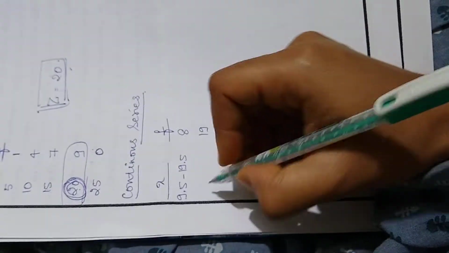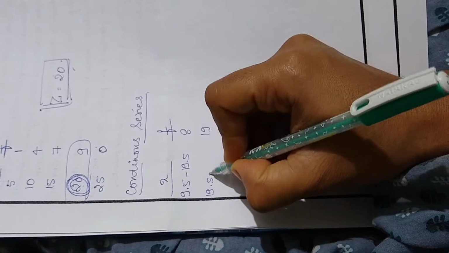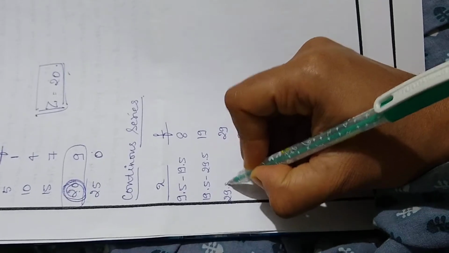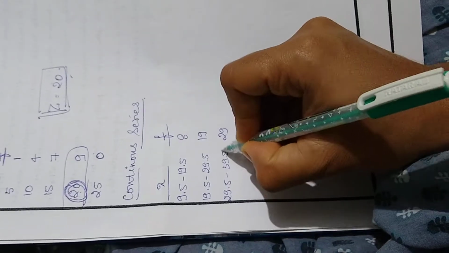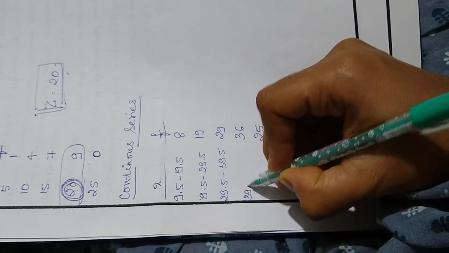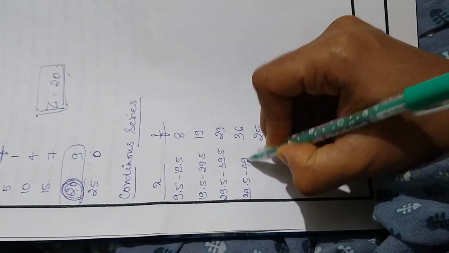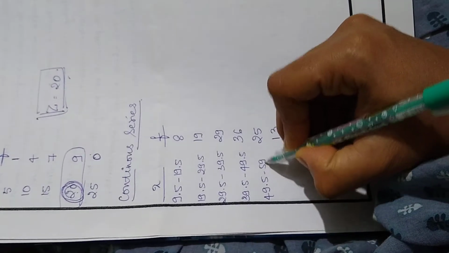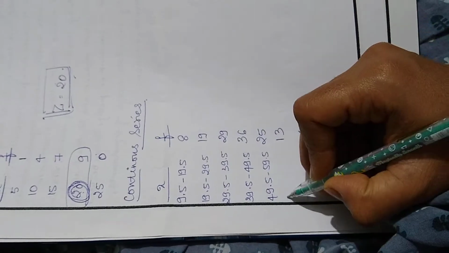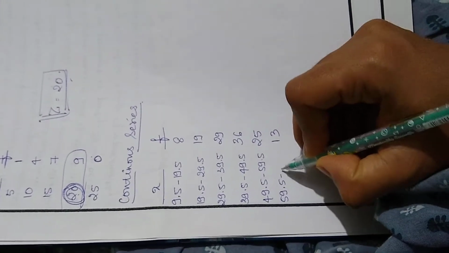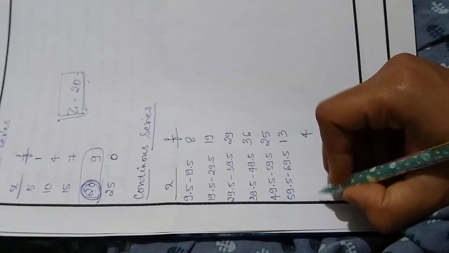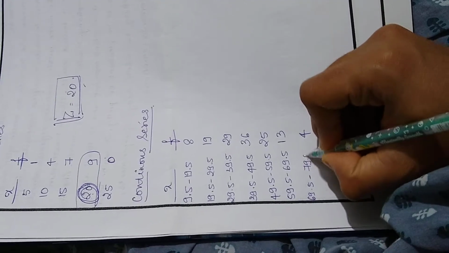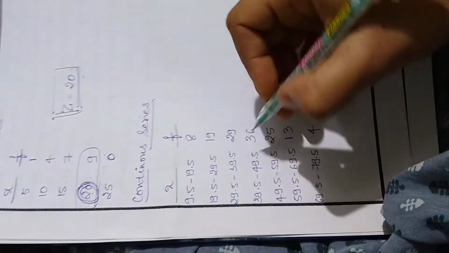So it comes to 9.5 to 19.5, 19.5 to 29.5, 29.5 to 39.5, 39.5 to 49.5, 49.5 to 59.5, 59.5 to 69.5. The last one is 69.5 to 79.5. Now this is your frequency.